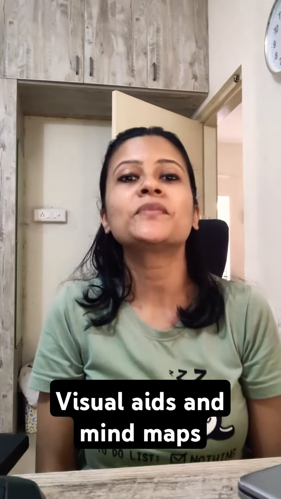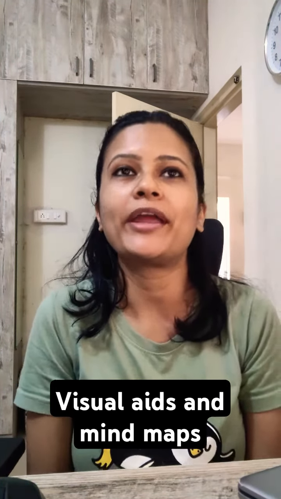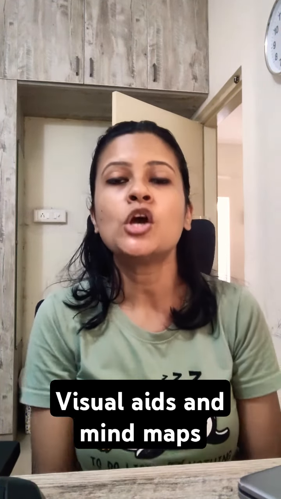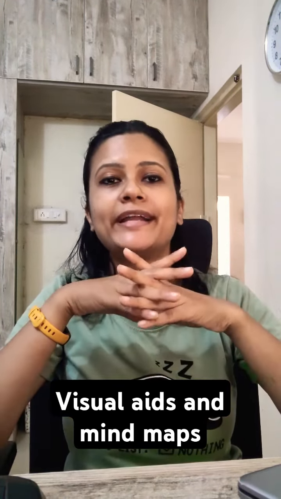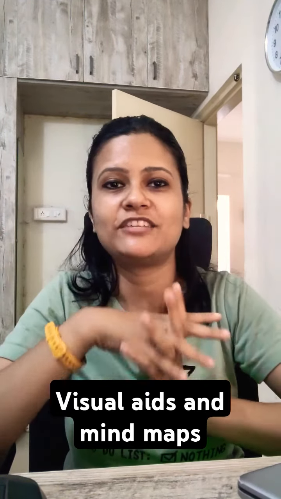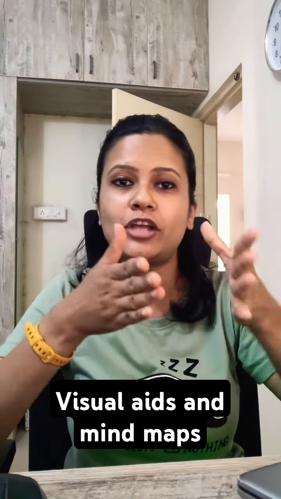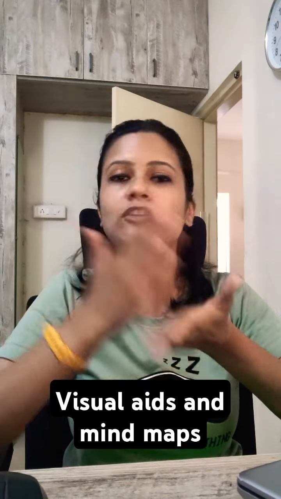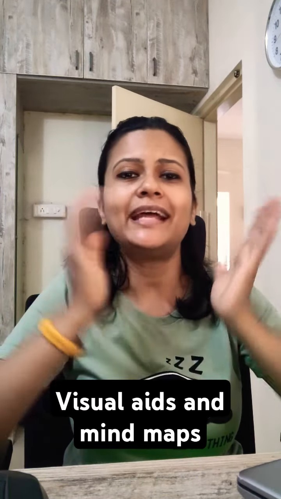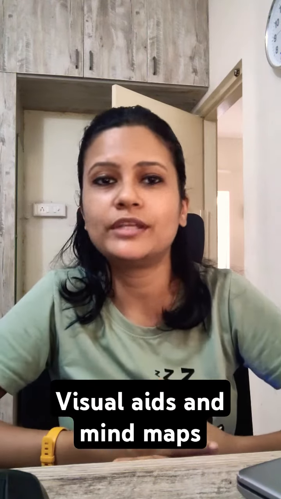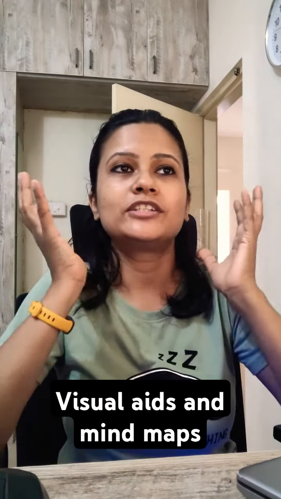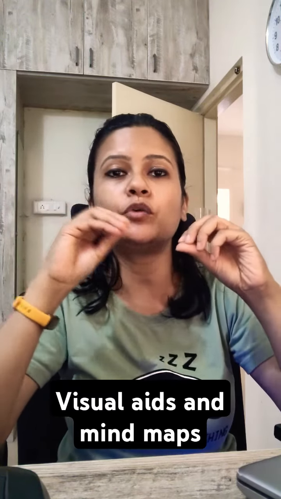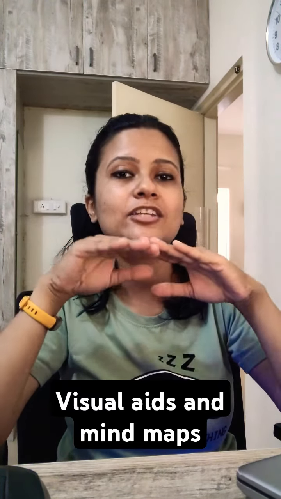Now we are going to discuss point number 5, which is use of visual aids or mind maps. We all know that Contract Law 2 contains many specific types of contracts, each having their own definition, elements, case laws, and rights and obligations of both the parties involved. So just to be clear in your mind with all these concepts, you can prepare a mind map.